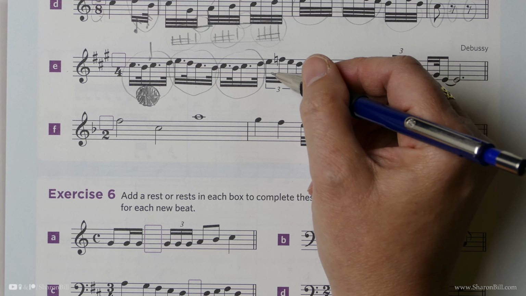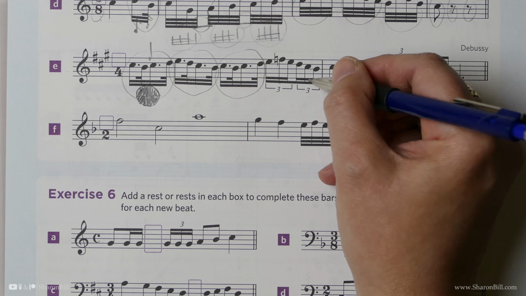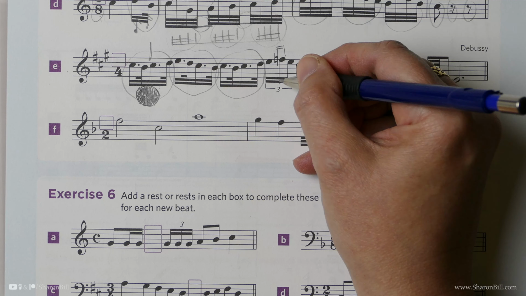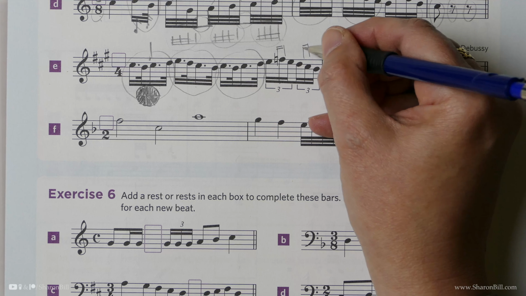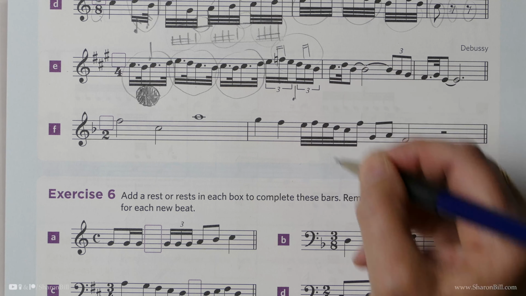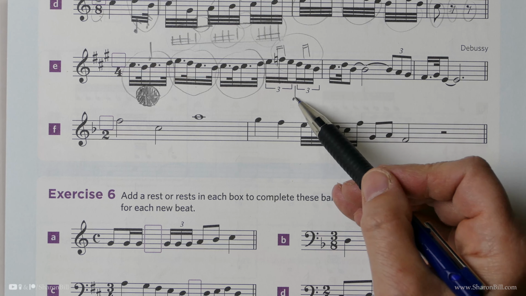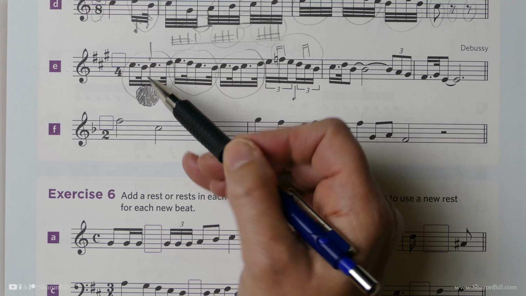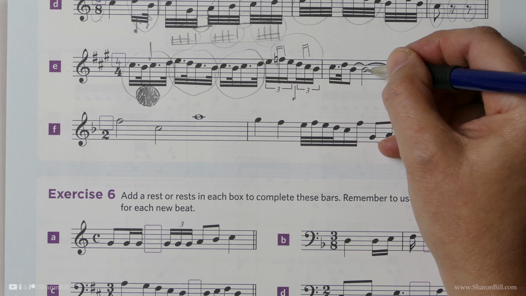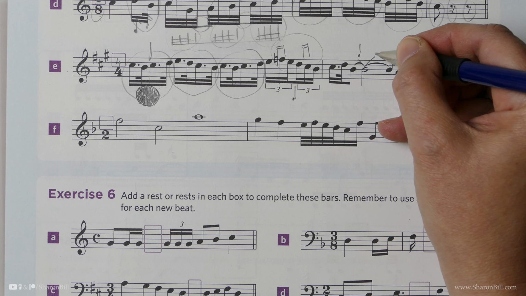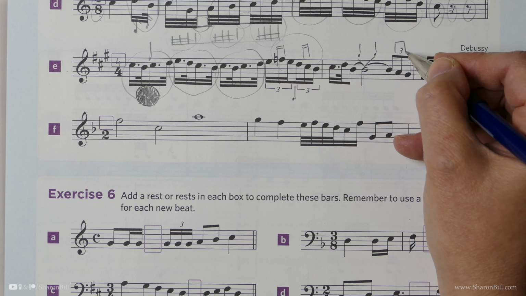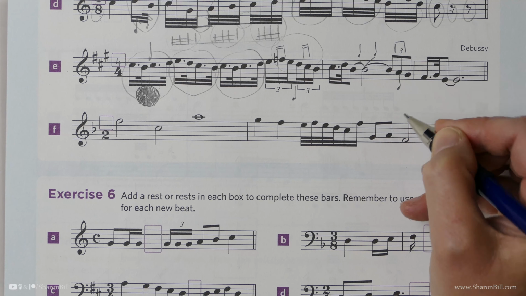Now what's going on here? Don't be confused by the triplet signs. That's 3 in the time of 2 semiquavers, 3 in the time of 2 semiquavers, and we know that 4 semiquavers gives us a crotchet beat. So we have 1, 2, 3, 4 crotchet beats in that bar. Let's look what's going on here. So we've got a minim, which is worth 2 crotchet beats. Again, a triplet just means 3 quavers in the time of 2 quavers, which is a crotchet.